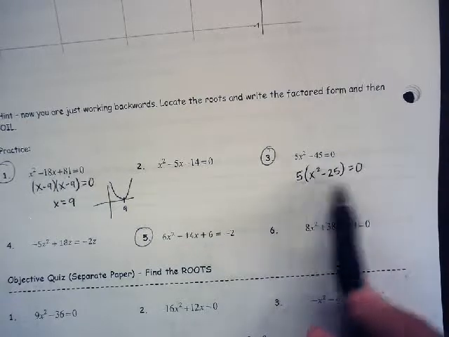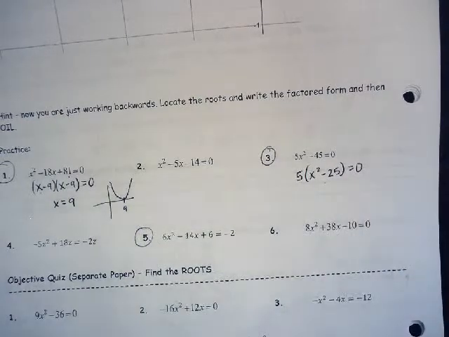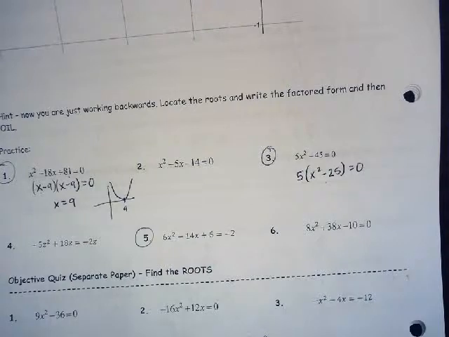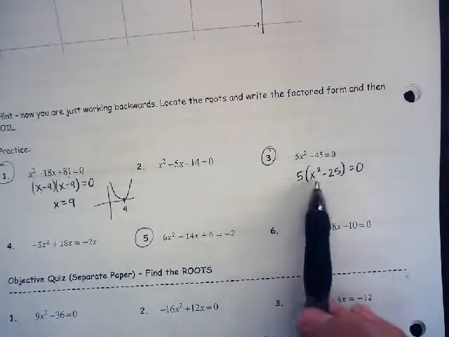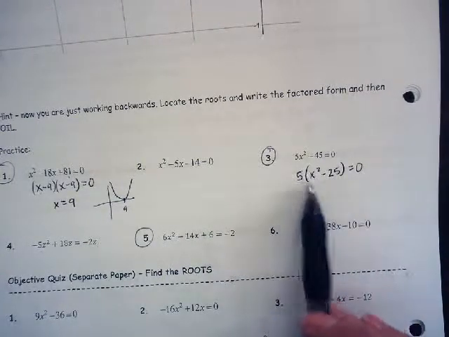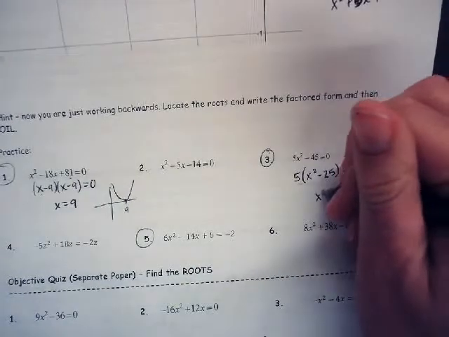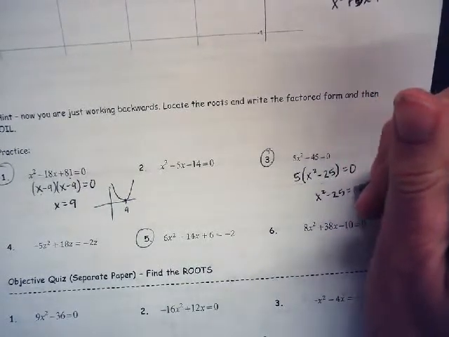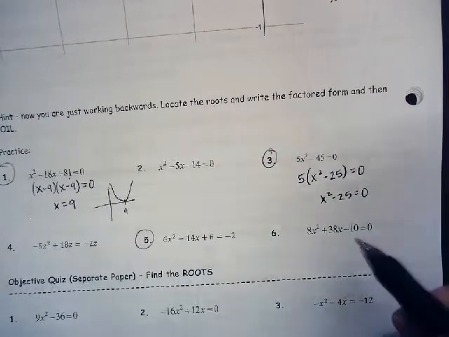Let's look at this factor, 5. Is there any way for 5 to equal 0? No, so we don't worry about that one. We need to look at this one in here. Can I make that equal 0? Can I make x squared minus 25 equal 0? What is the value for x when that's 0?